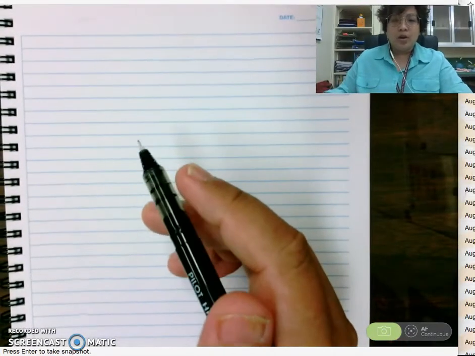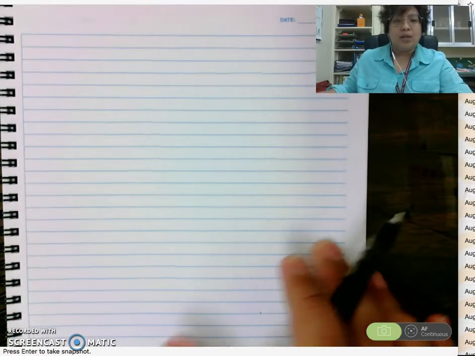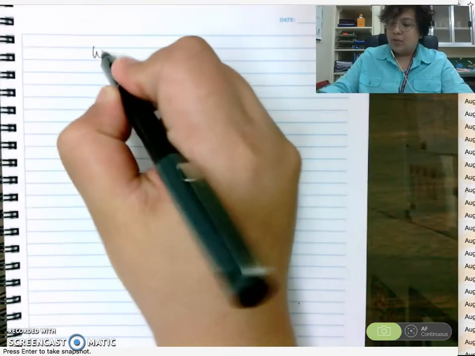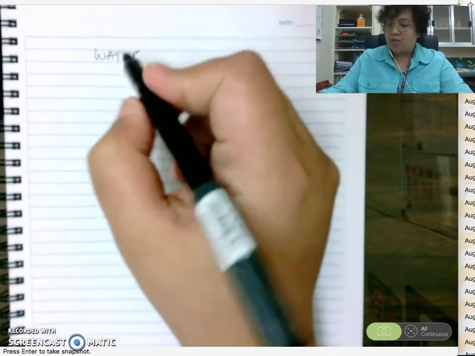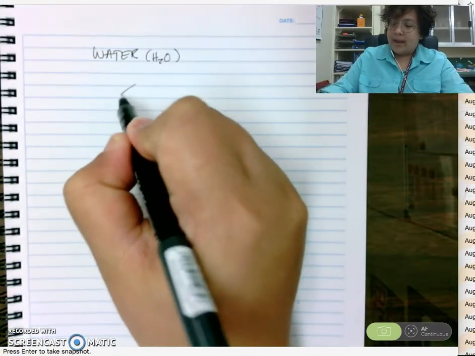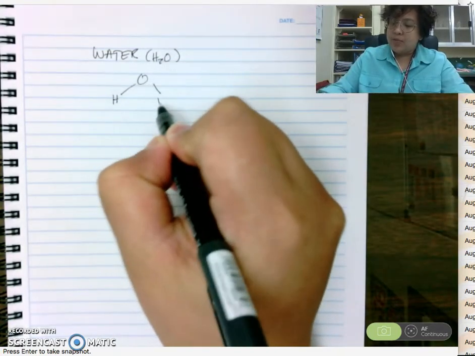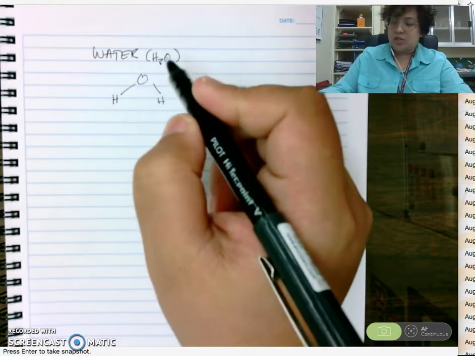All right, so today we're going to talk about water and the different properties of water that make it important and essential for life. So let's begin by looking at the structure of a water molecule. We all know that water is H2O, and it's made up of 2 hydrogen and 1 oxygen.